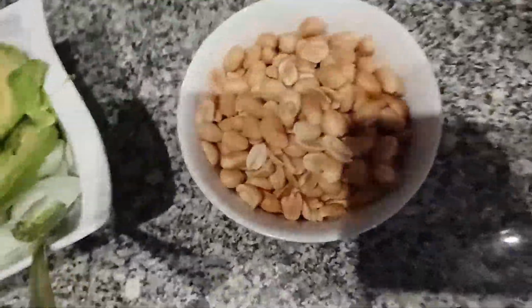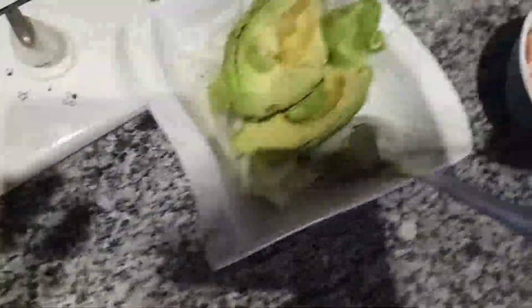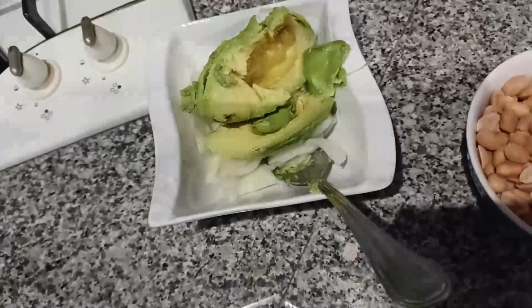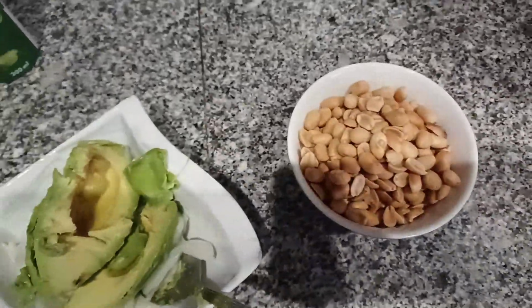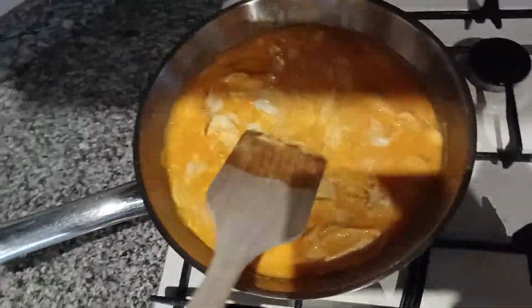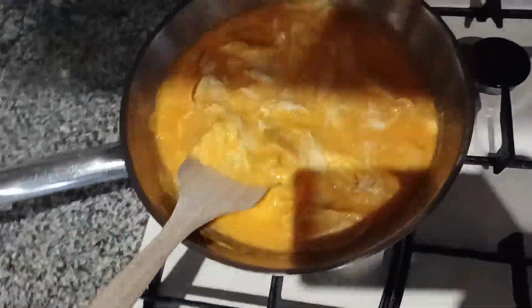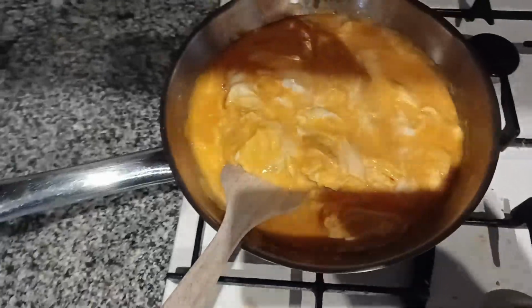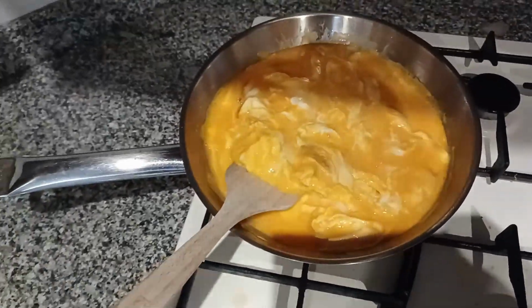Let me show you the meal. Let's go. So it's gonna be a very simple one. We've only got peanuts, some avocado, and onions right there. Don't usually eat this, but today is gonna be the day. And I'm also cooking some eggs over here, 12 eggs to be specific. So I'm gonna get this done. I'm gonna get into the call, and I'll see you in a second when I come back.